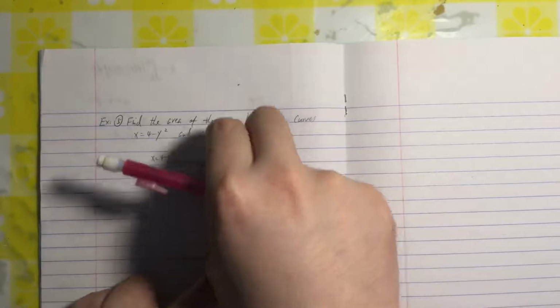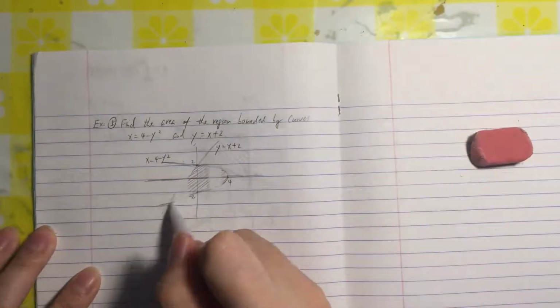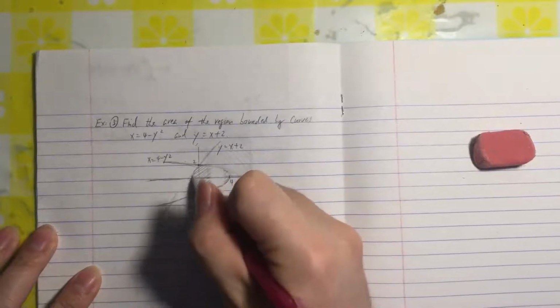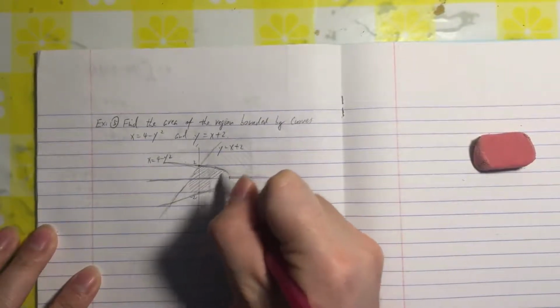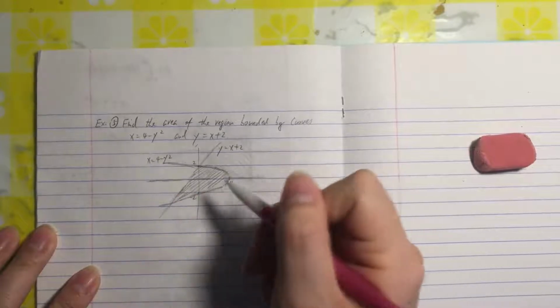But can we measure the area from left to right? Let's draw a horizontal strip.